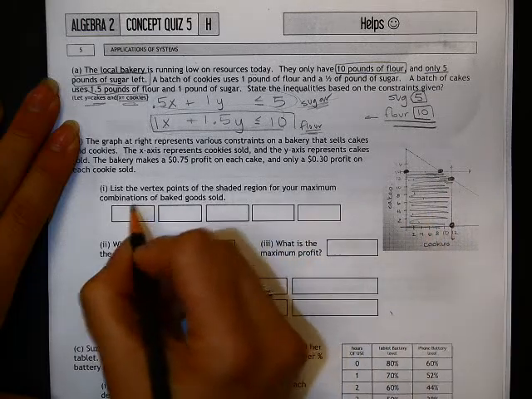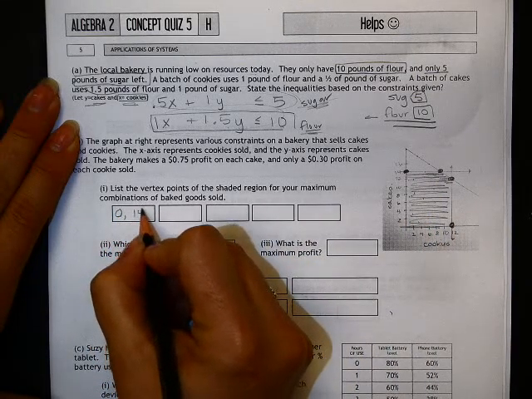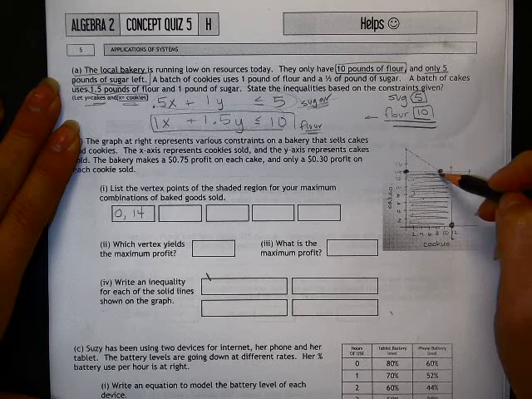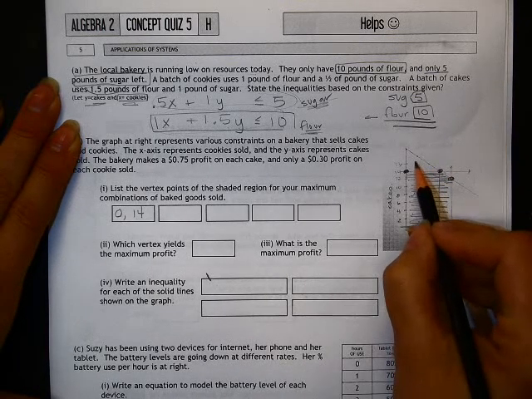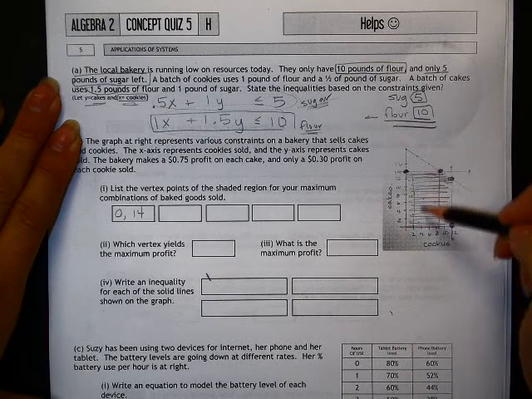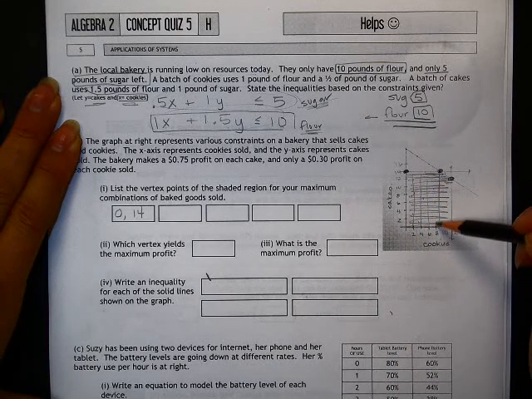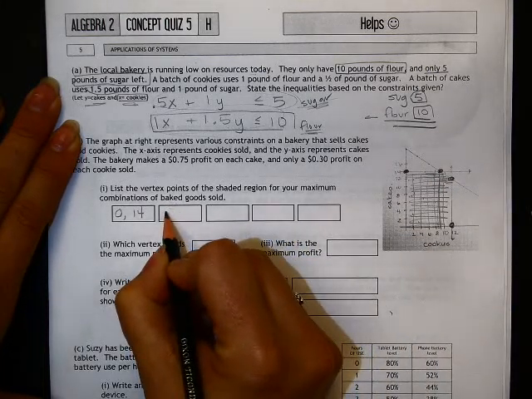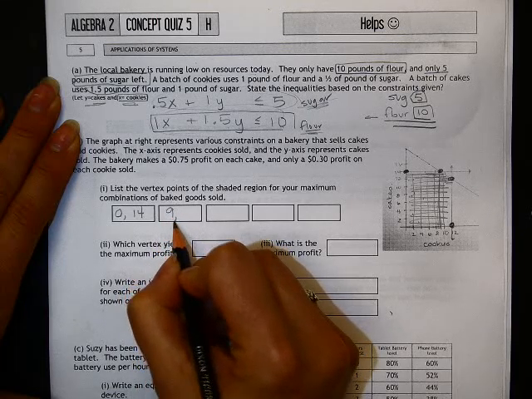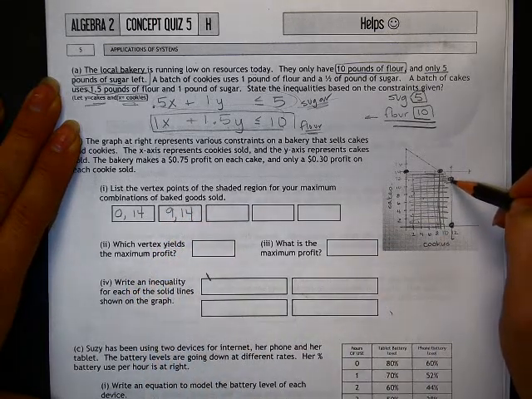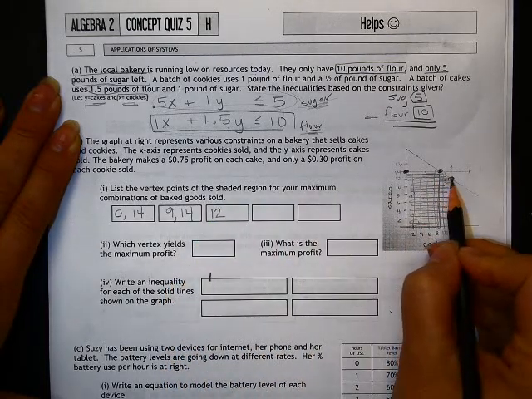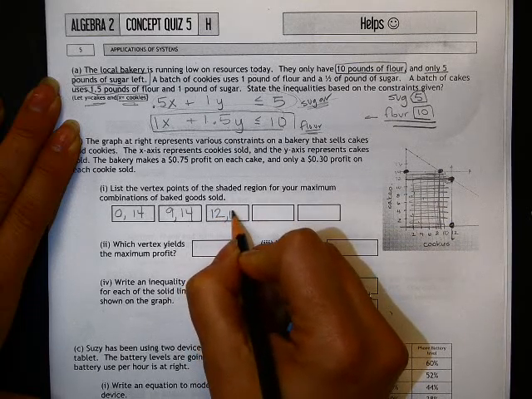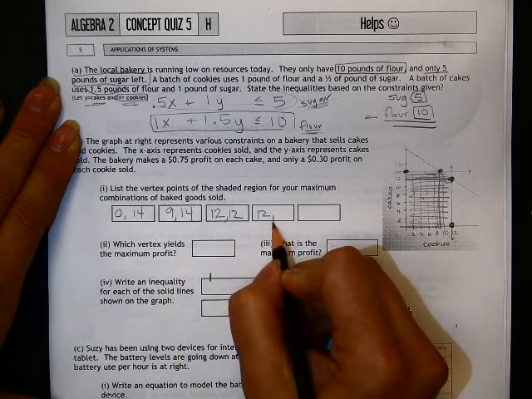So this one here is 0 cookies and 14 cakes. Did I look at this right? This one here is, wow, this is hard to see, isn't it? So it looks like it's between 8 and 10, so that would be 9 cookies and 14 cakes. And then this one's all the way out at 12. So it would be 12 cookies and 12 cakes. And then 12 cookies and 0 cakes.